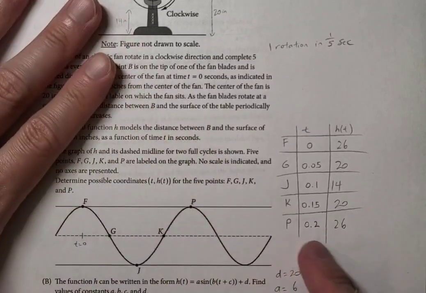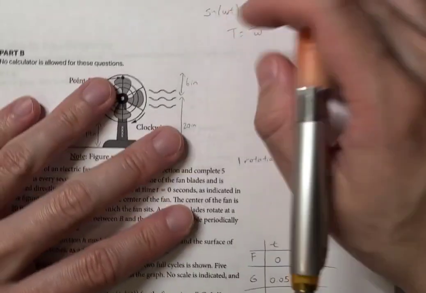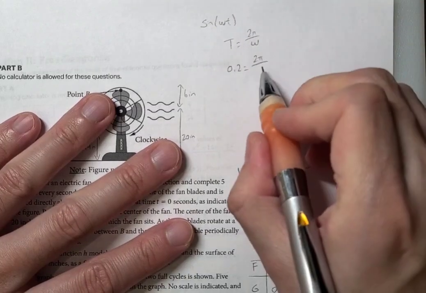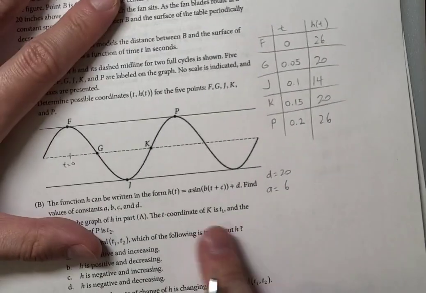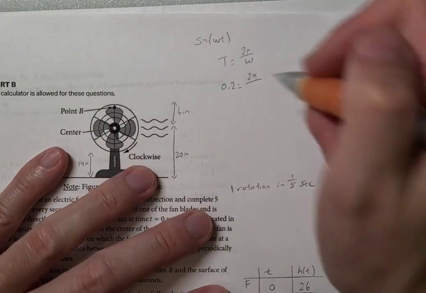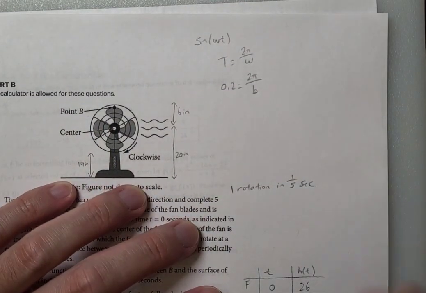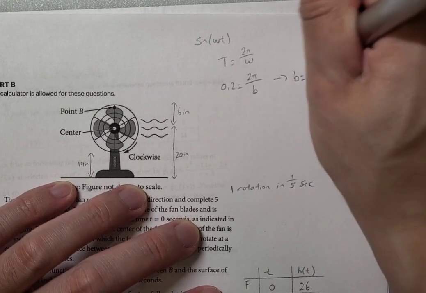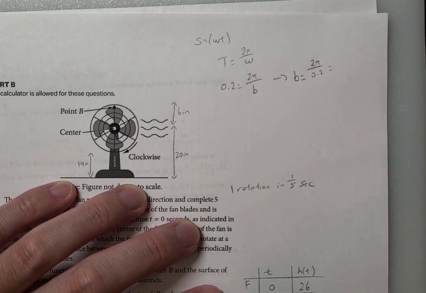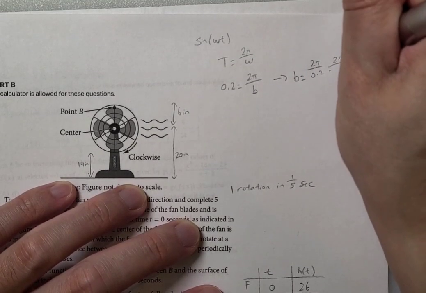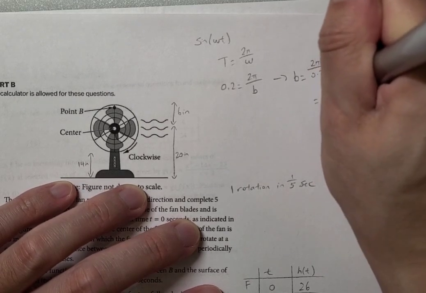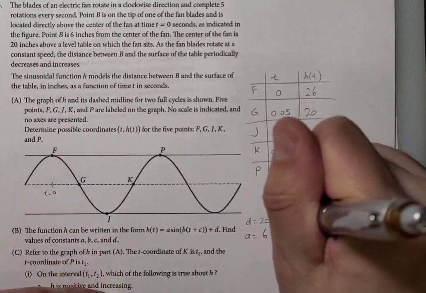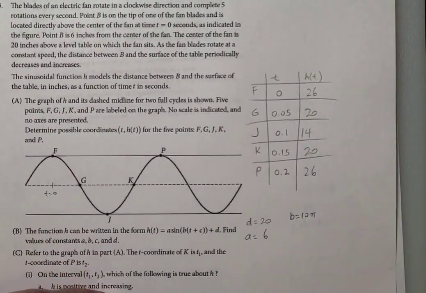Because that's the amount of time it takes to repeat again. So we want 0.2 to be 2 pi over omega, which is, in our case, b. So b is equal to 2 pi over 0.2, which is the same thing as 2 pi over 1/5, which is 10 pi. Okay, so our b is 10 pi.